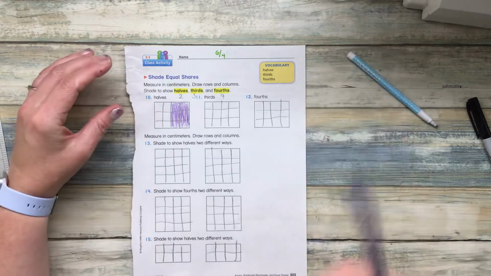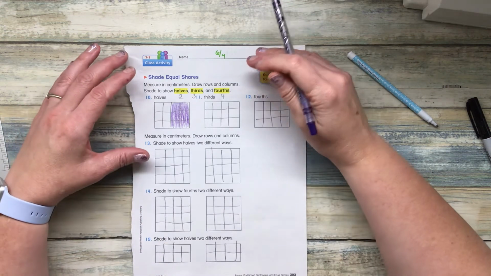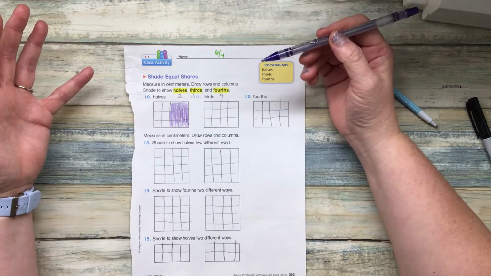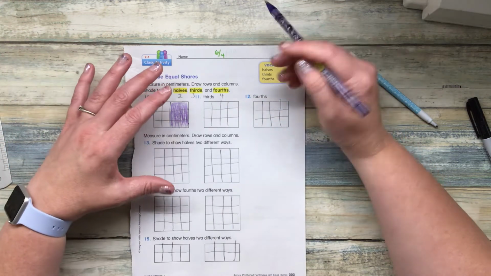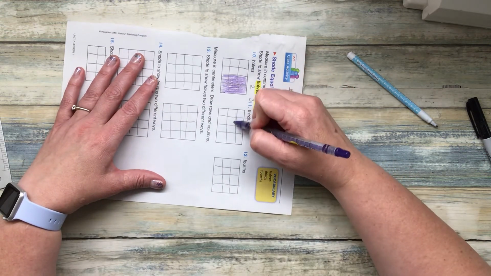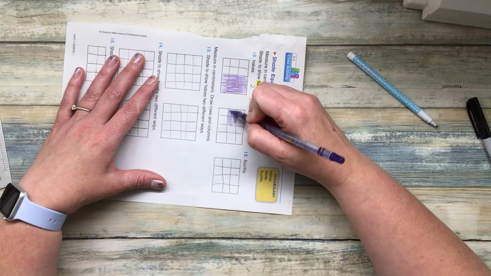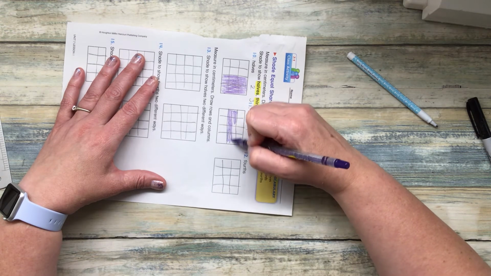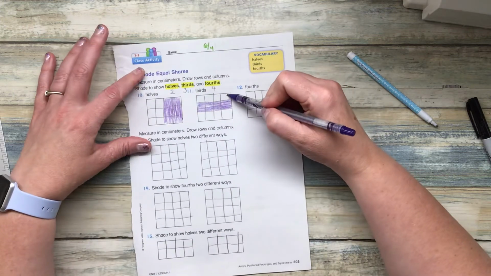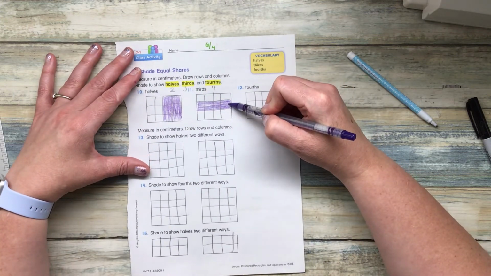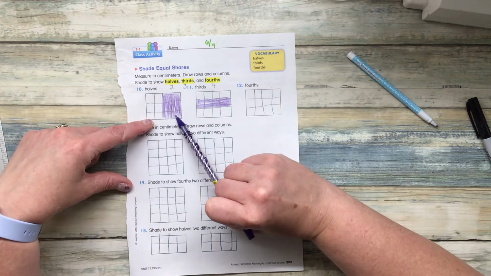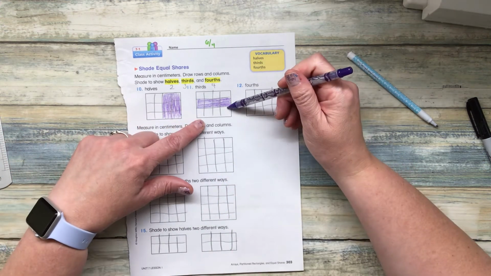Now thirds means that we need to have 3 even pieces. When I look this way, there are 4 pieces, so I can't do that very well. So instead of doing that, I'm gonna turn it on its side and I'm gonna color that middle section. If I color just that middle section, I can see that the top is 1/3, the middle is 1/3, and the bottom is 1/3.